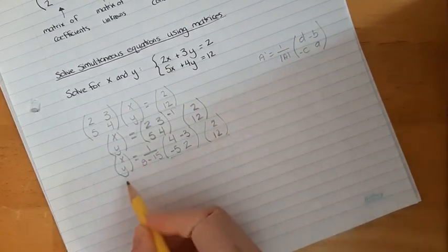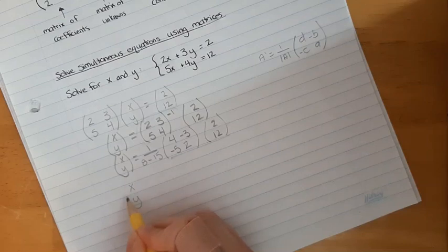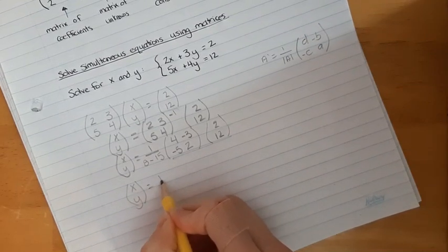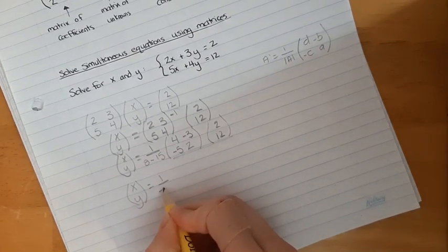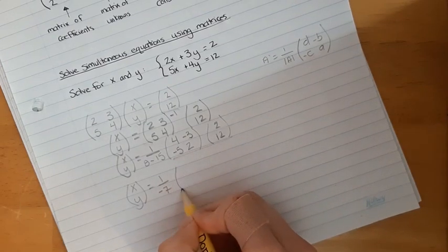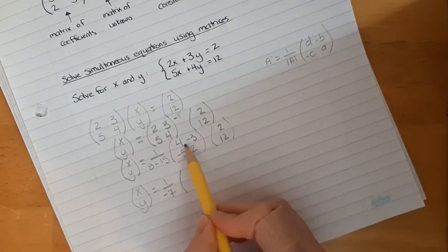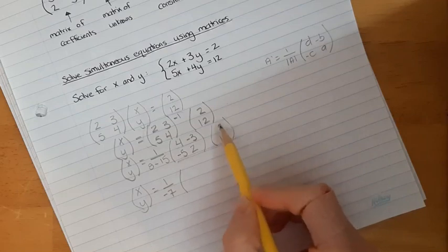So for the moment, x and y will stay as they are. I'm going to simplify that down to be 1 over negative 7. And then I've got this multiplication here. So again, row by column.